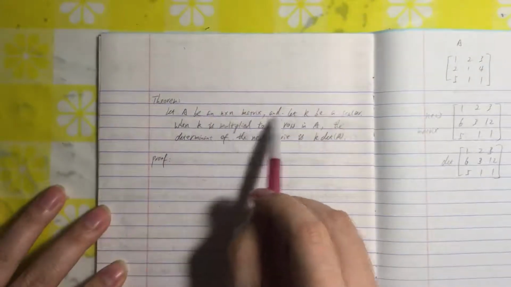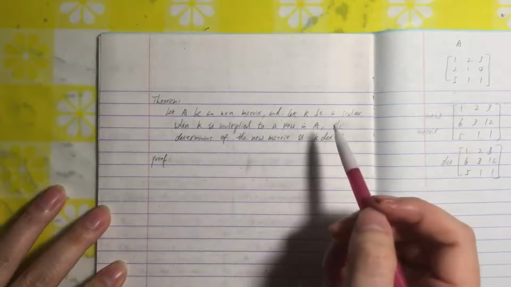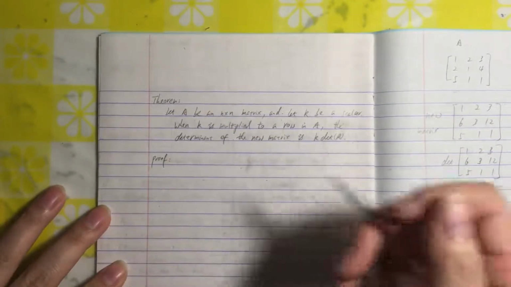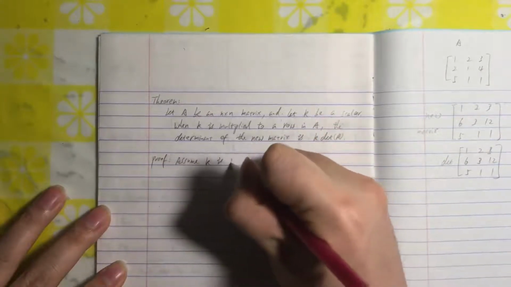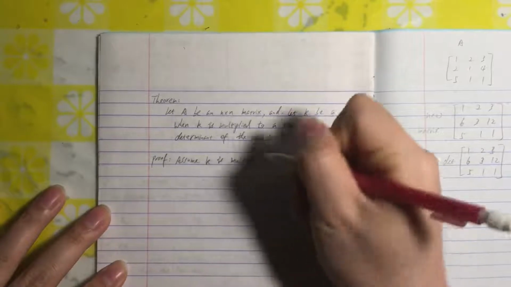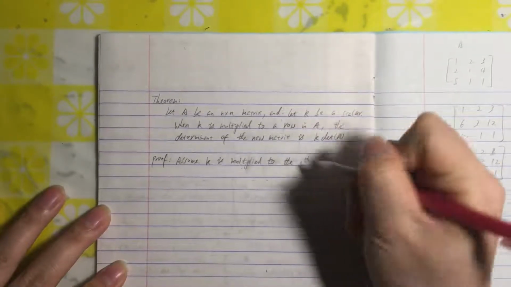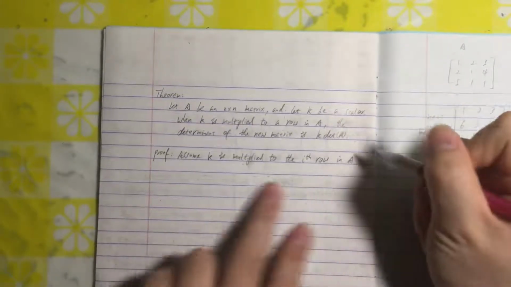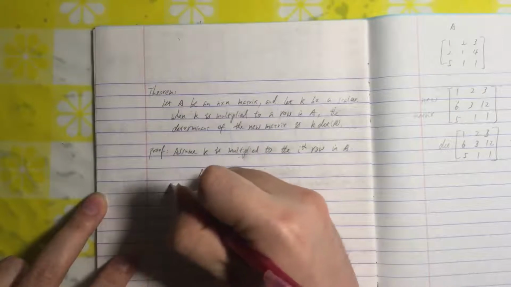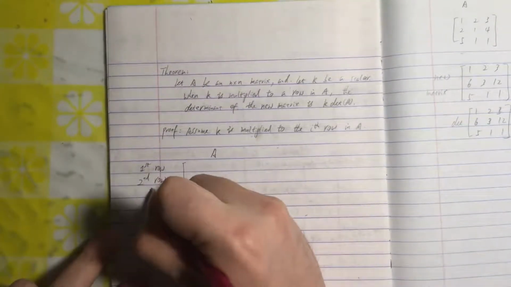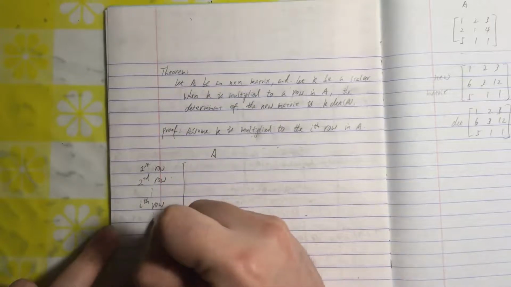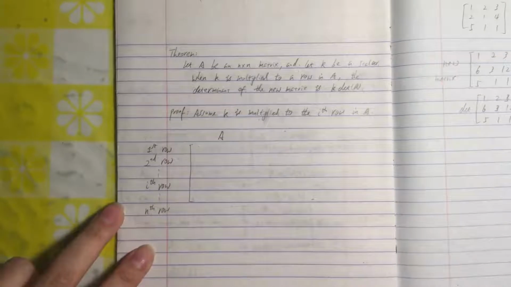A is an n by n matrix, K is a scalar, and K is multiplied to a row in A. The determinant of the new matrix is K times the determinant of A. So assume K is multiplied to the ith row in matrix A. So that's matrix A. That's the first row, that's the second row, that's the ith row, and the last row is the nth row.